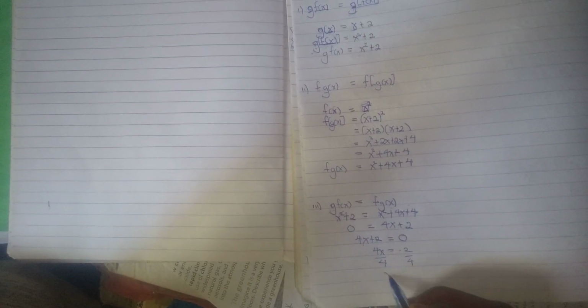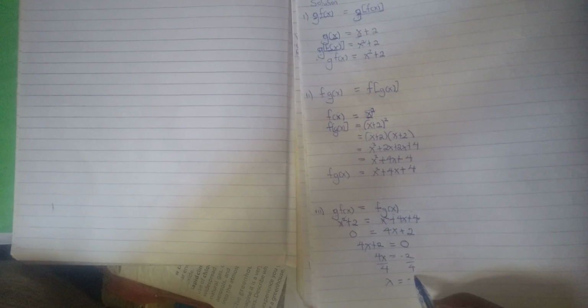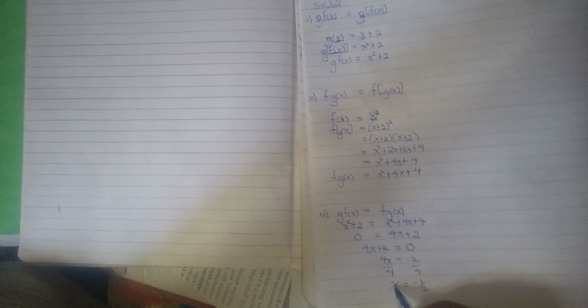So if they tell you to solve for x, how shall we solve for x in case we have to solve it? We just simply take this to this side and we say this equals negative 2. We divide both sides by 4, divide by 4, divide by 4. Our x will be negative a half. That's when they tell us to solve for the x value.